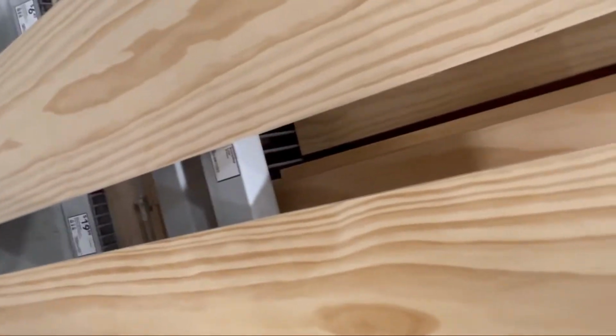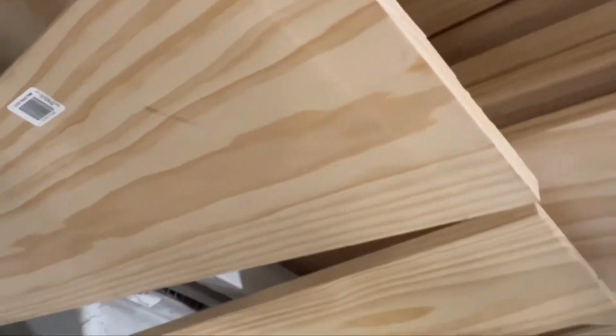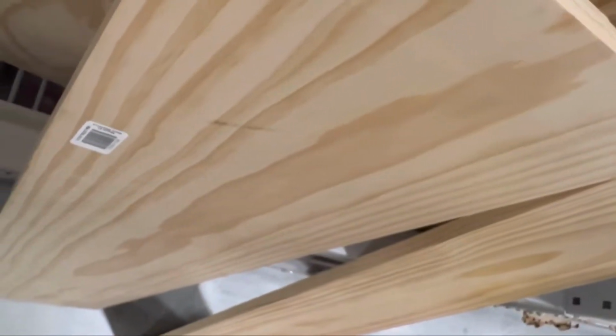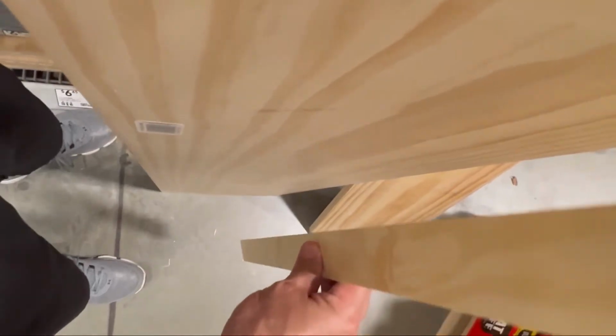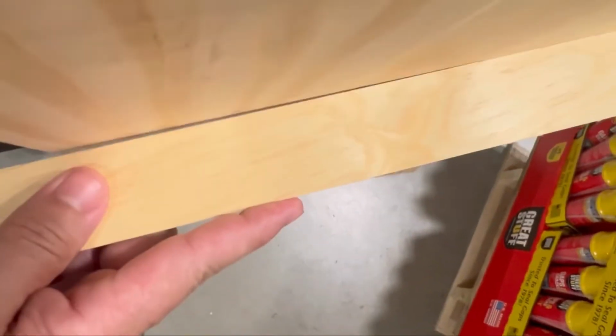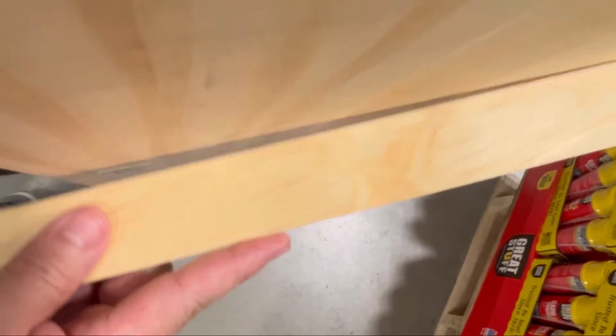Okay, so you can see here I have 2 boards picked out. And I just wanted to show some. Just because it's made of a little bit more inexpensive material doesn't mean it has to be cheap. Inexpensive is the word here. So what you want to do is check your boards for twist. You want to make sure that your boards are flat, perfectly flat.